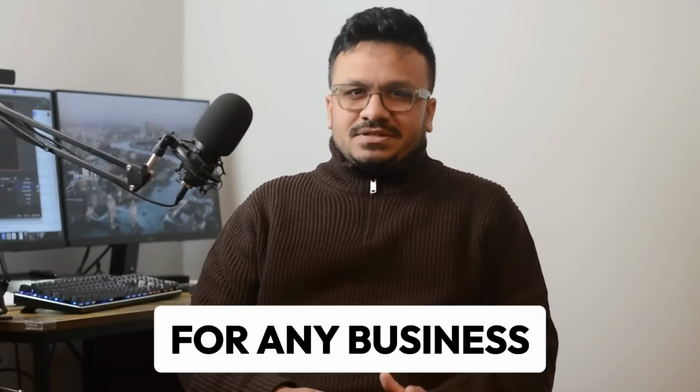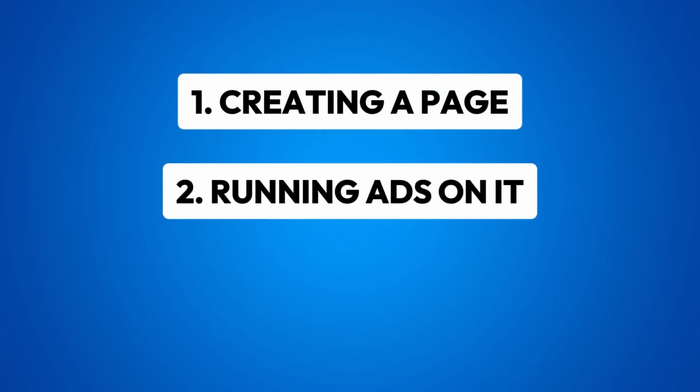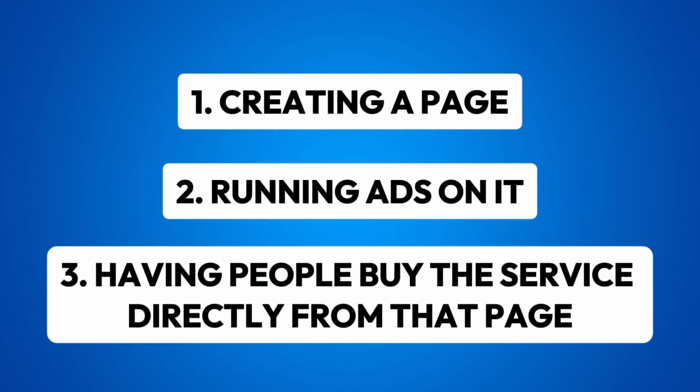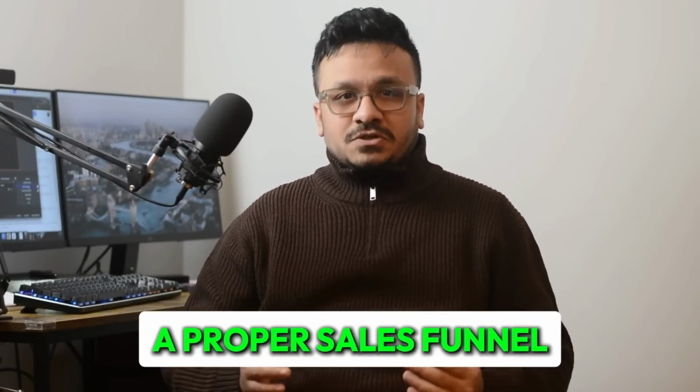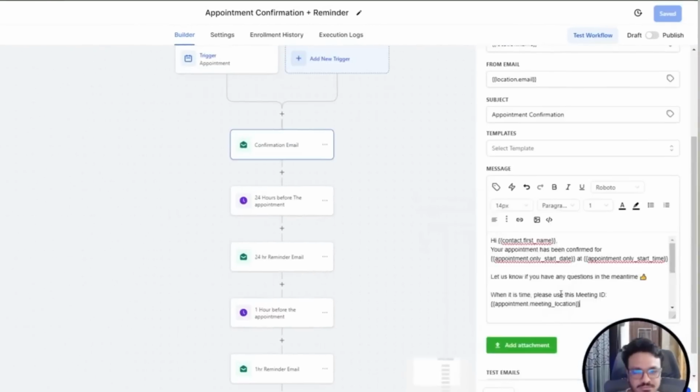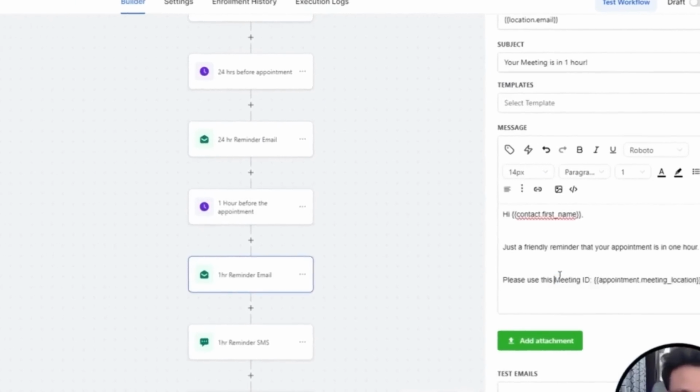Now, for any business, modern sales and marketing doesn't support the traditional way of doing things like creating a page, running ads on it, and having people buy a service or a product directly from that page. Modern marketing is much more sophisticated, where you need to implement a proper sales funnel for any type of business, any type of industry. You need tools like appointment booking, funnel builders, email marketing, SMS marketing, pipeline management, where you can see all the leads coming in and nurture them, do reputation management, and lots of other things.